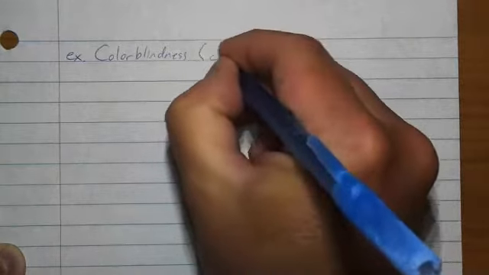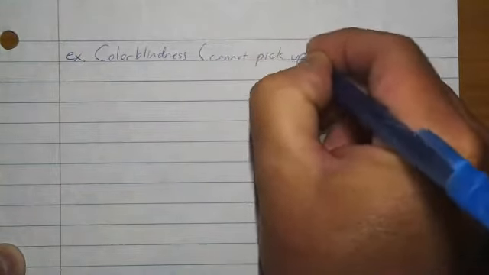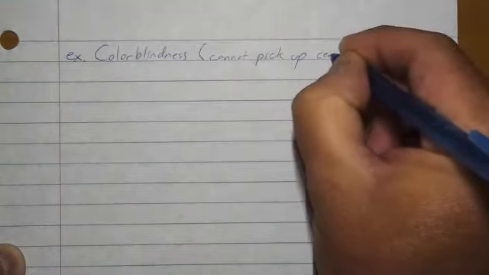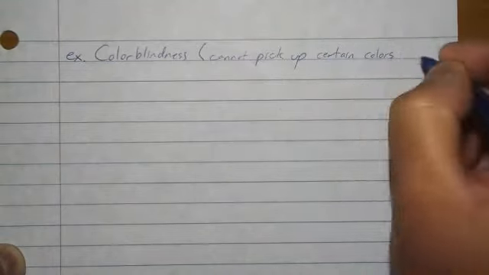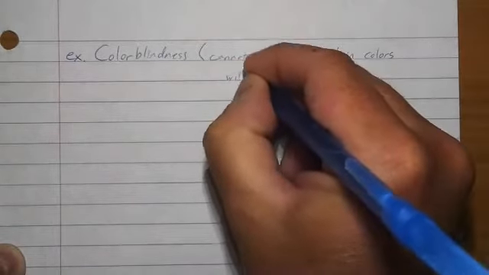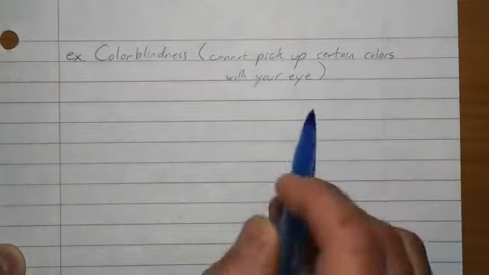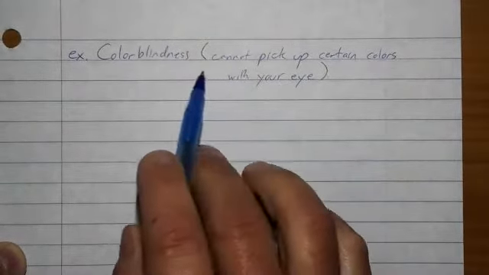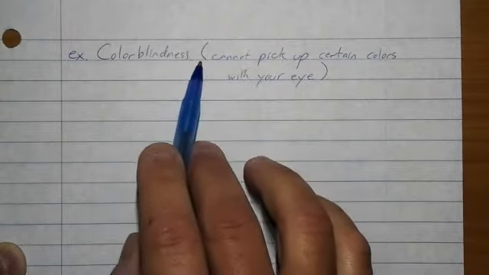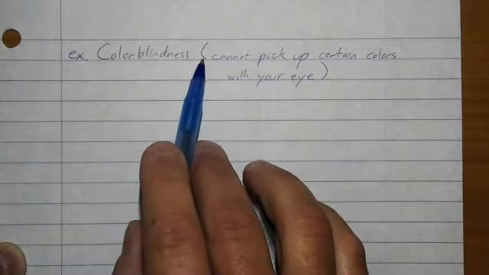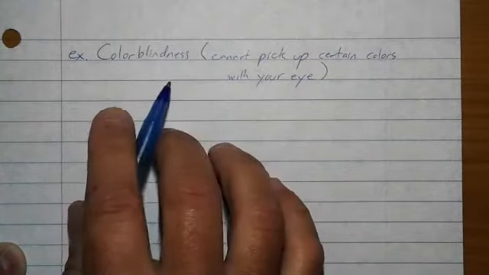So you cannot pick up certain colors with your eye. For instance, if you don't pick up blue, you're still going to see a difference between my letters and the background, but you won't see them as blue. You'll see them as black or grayish. So you'll think I'm using a black pen right now, even though I'm using a blue pen.